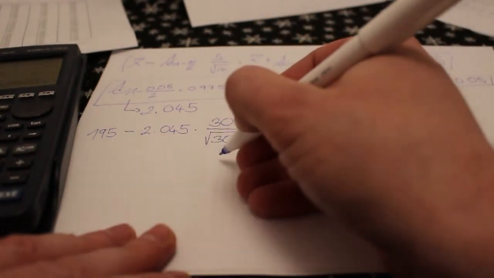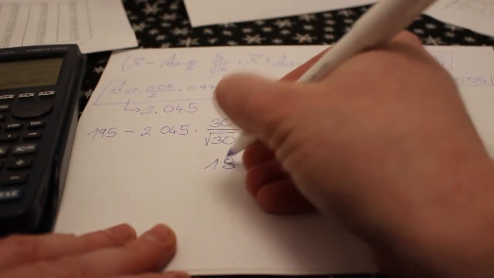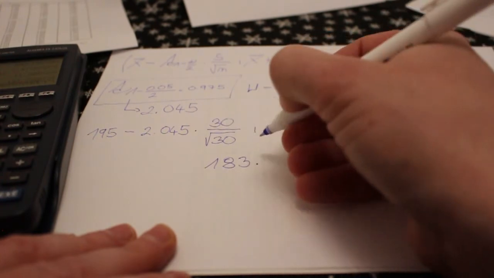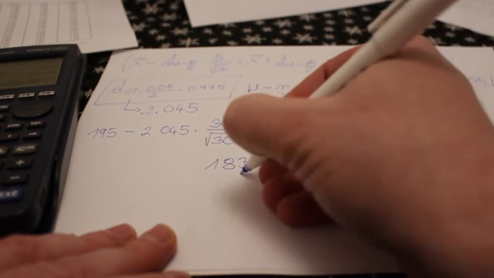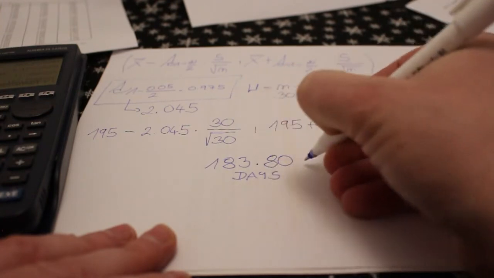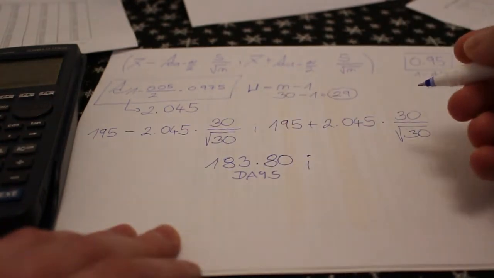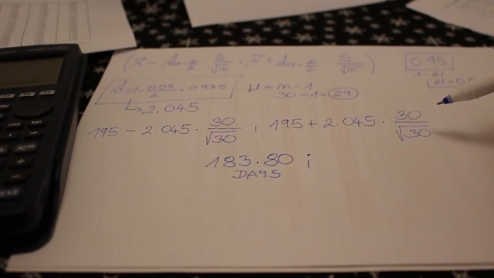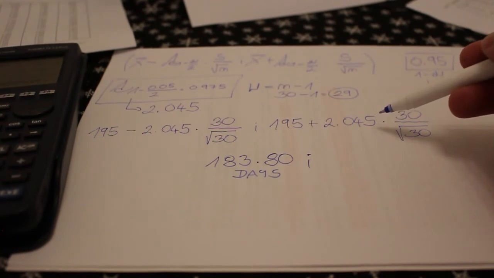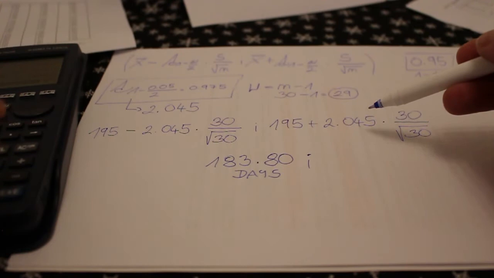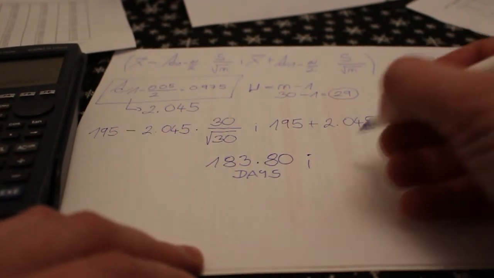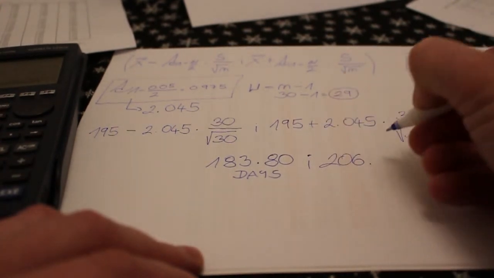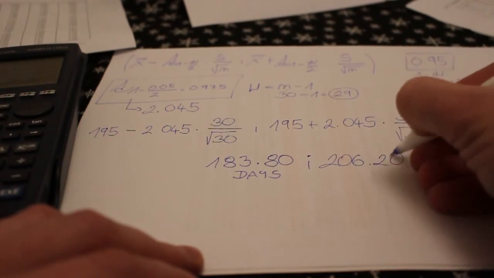Left side, 183.80 days. Okay, and right side, 30 divided by square root from 30 times this quantile 2.045 plus 195 days, the mean, 206.20.